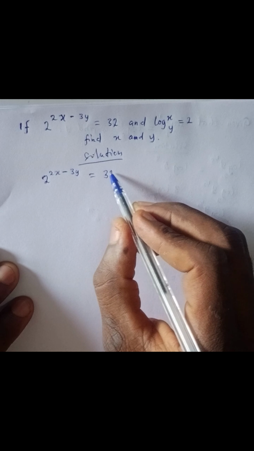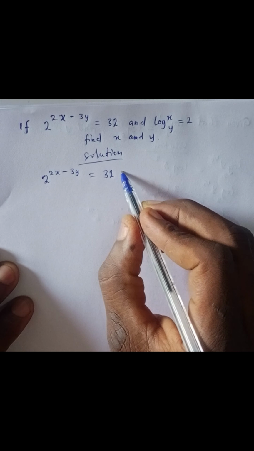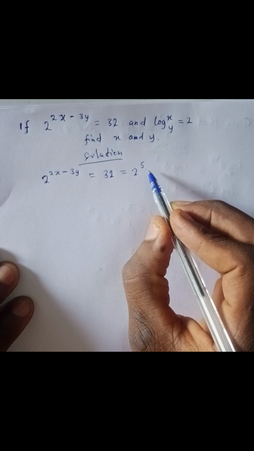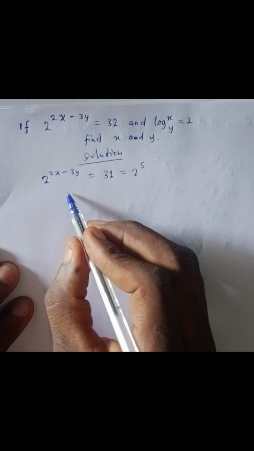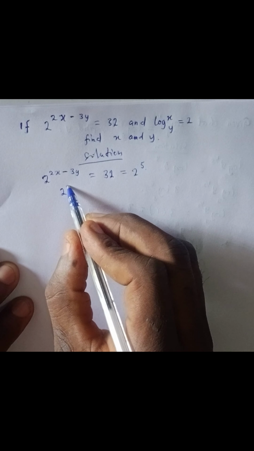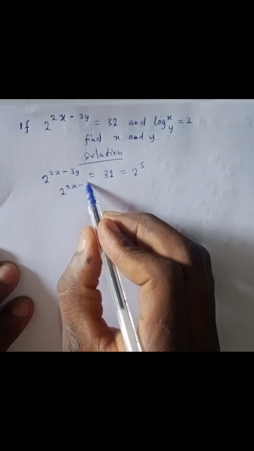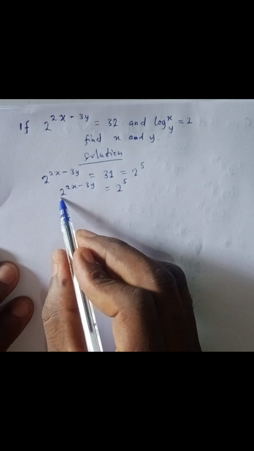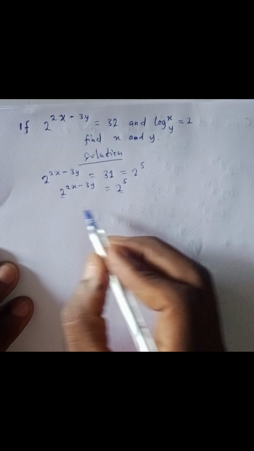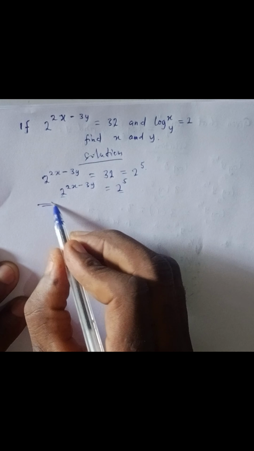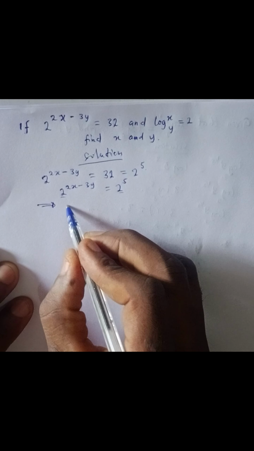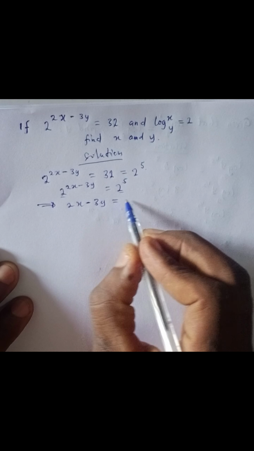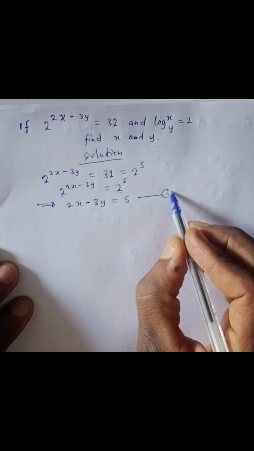Don't forget that 32 can be written as 2 raised to power of 5. Okay, that means we have 2 raised to power 2x minus 3y equal to 2 raised to power of 5. Here the bases are equal, isn't it? And if that's the case, it implies that we are going to equate the powers, which will be 2x minus 3y equal 5. Call this equation 1.